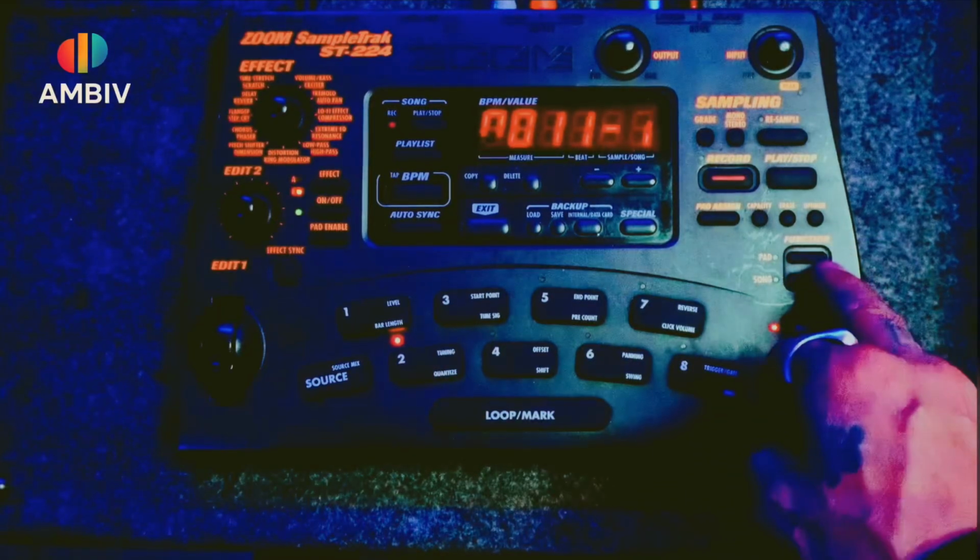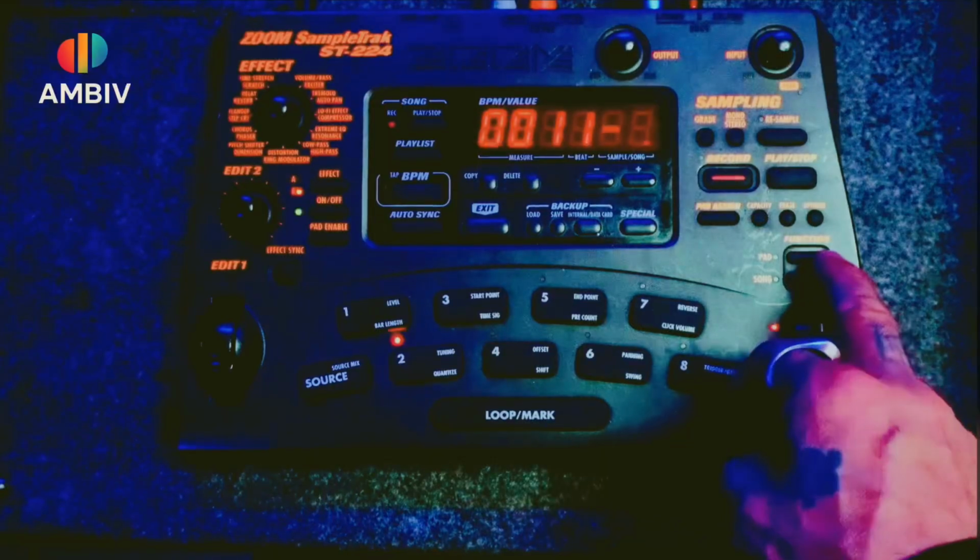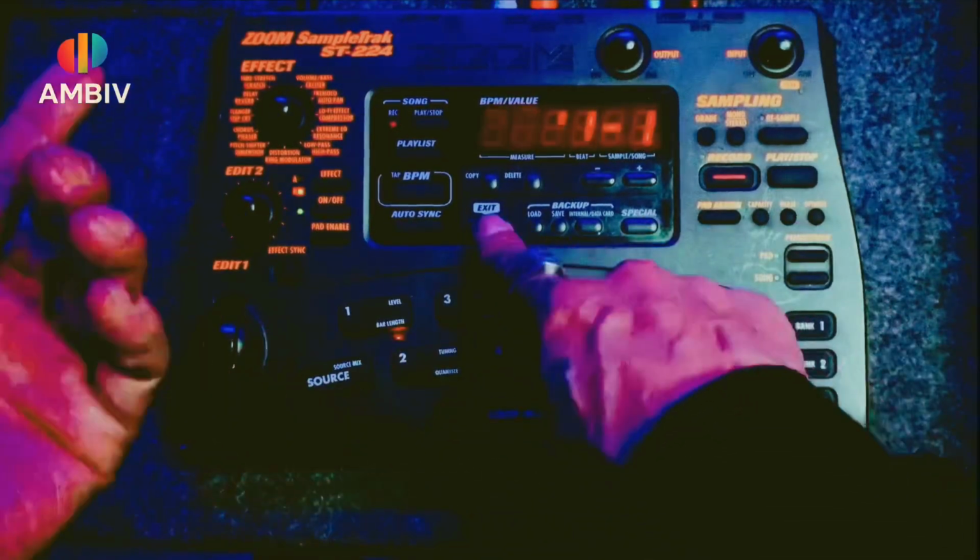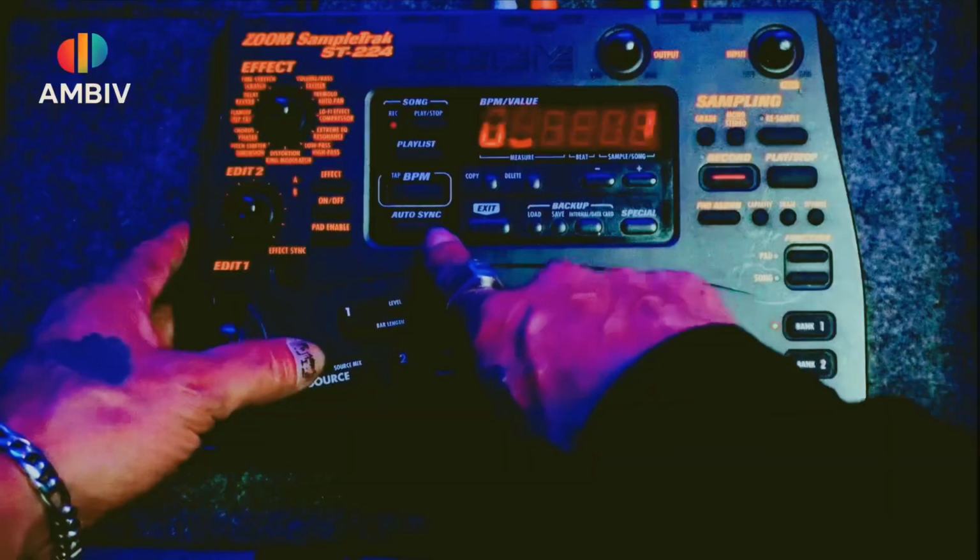Something like that, right? I can grab that and actually don't even have to. I can do something that's called the auto sync.